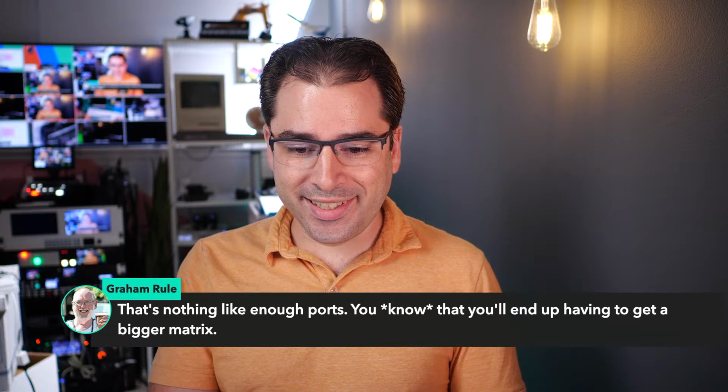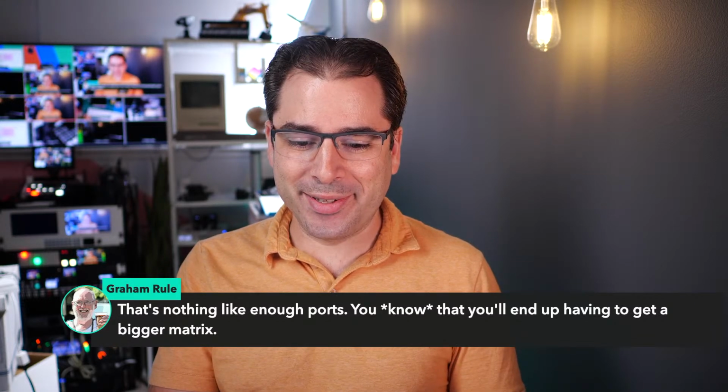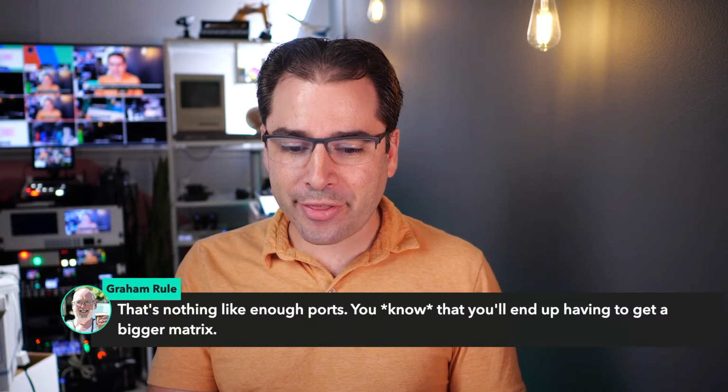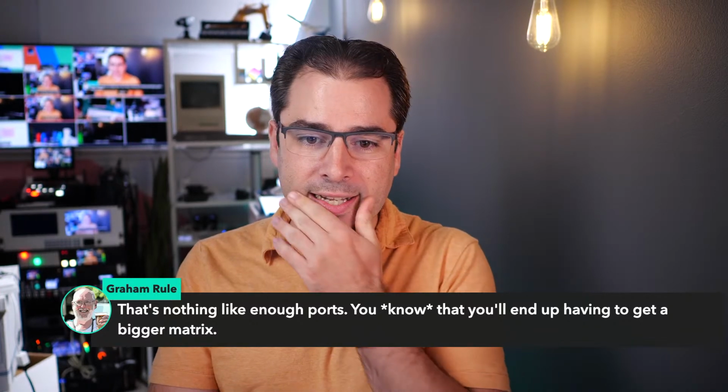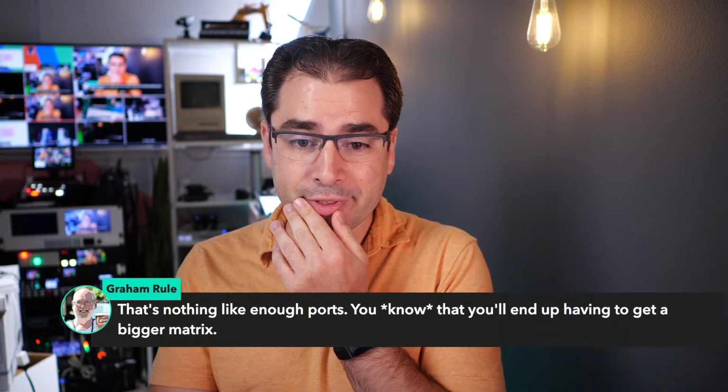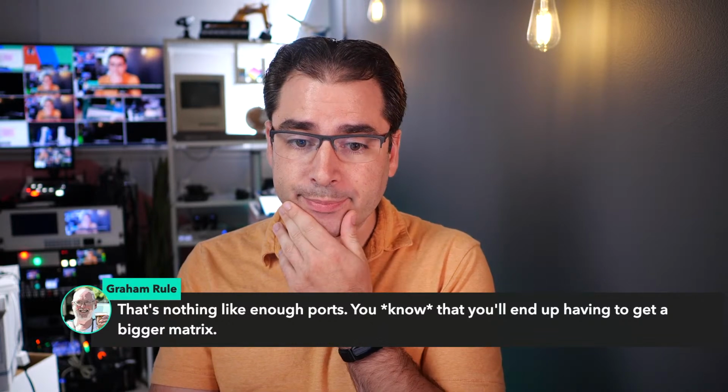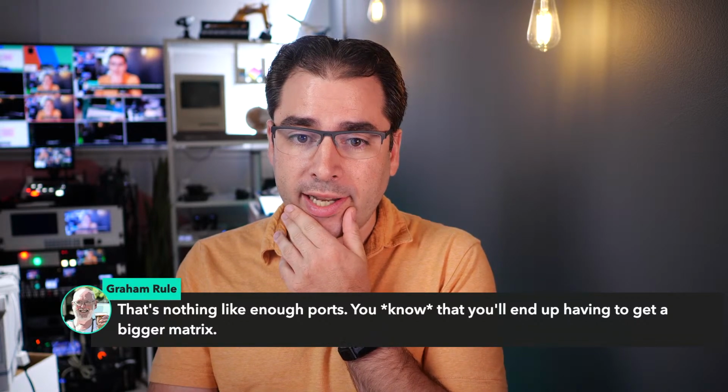That's not enough ports. You'll end up having to get a bigger matrix. My thought is that this is not for studio stuff. So I don't even know if I can list 6 inputs of sources I would use for home TVs. And if I can list more than 6, at that point, I can just stick an ATEM Mini in front of it and get 3 more. So, yeah.